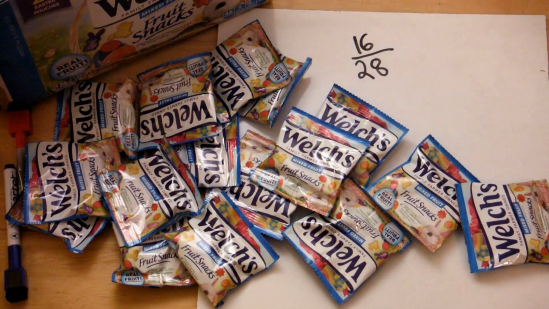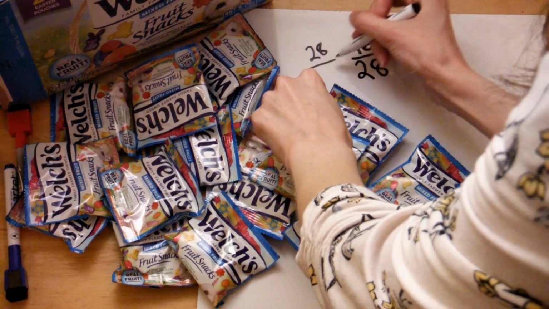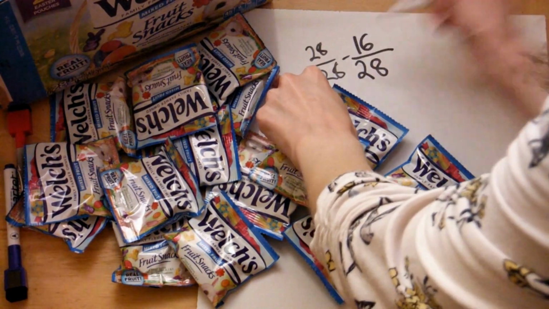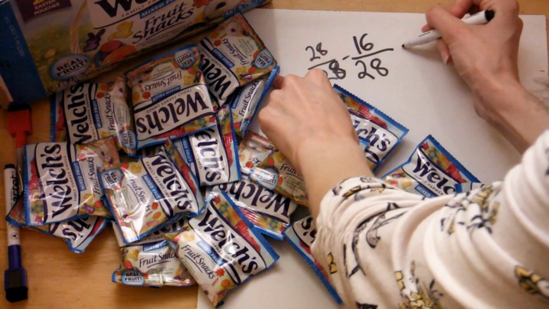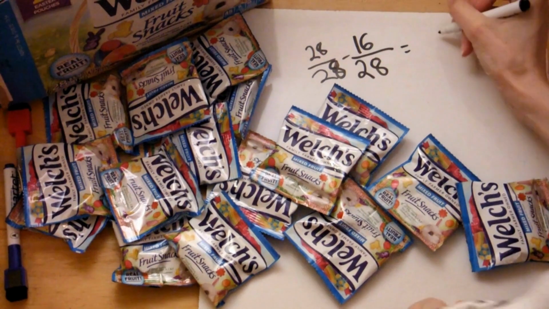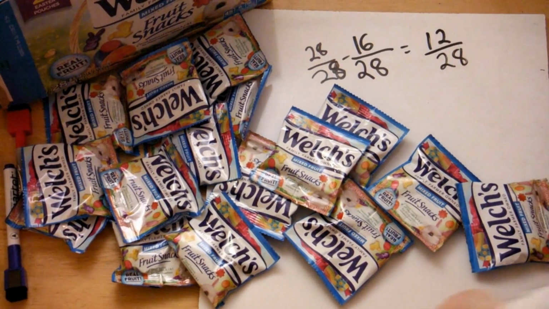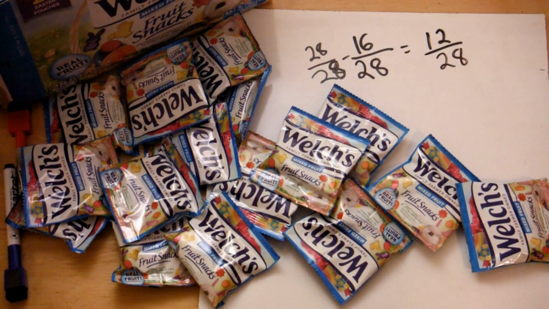How do I find out how many were subtracted? Meaning, how many did I eat already? So I would take 28 28ths, that would be the whole amount, and subtract 16 28ths. How many of these did I eat so far? I ate 12 28ths of them. That's not too hard. They have the same denominator.